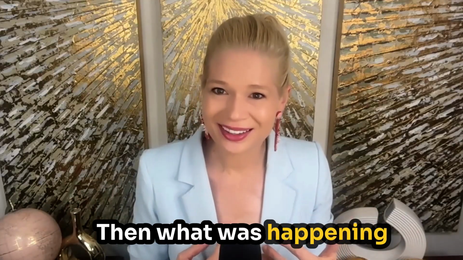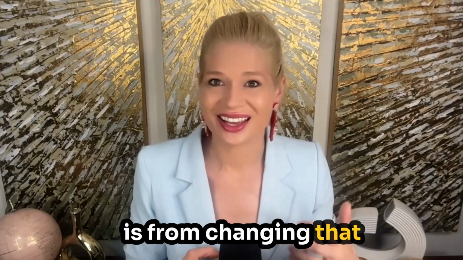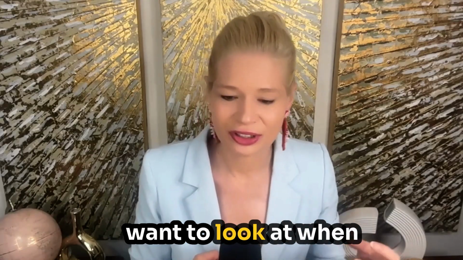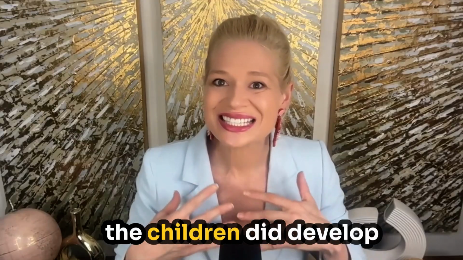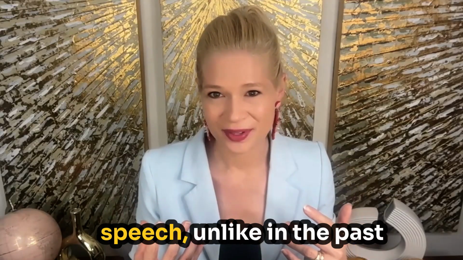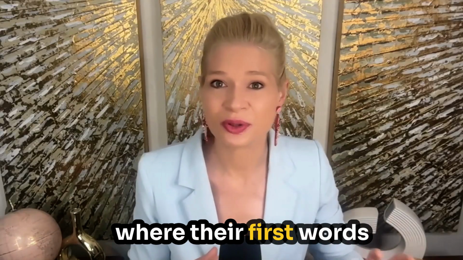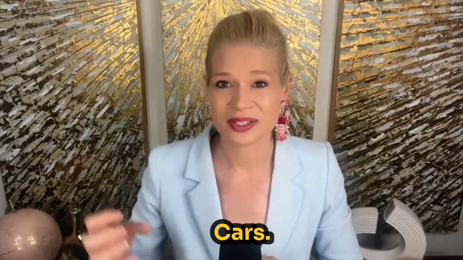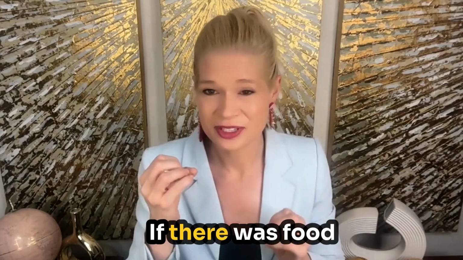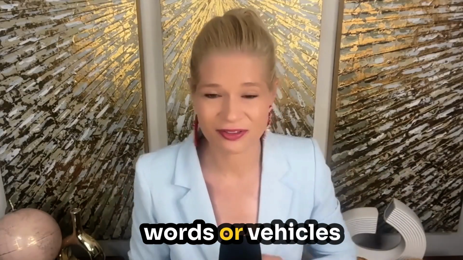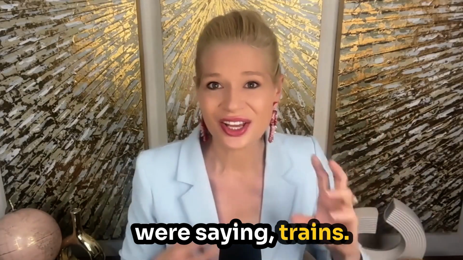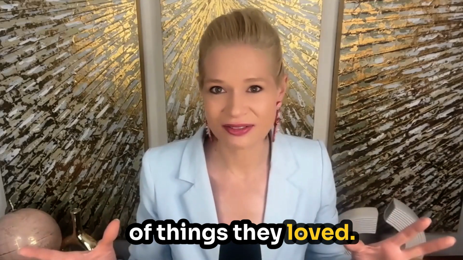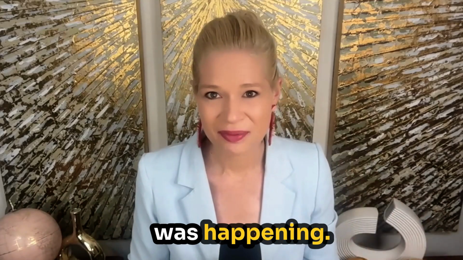Then what was happening is from changing that sentence strip from "I want" to "look at," when the children did develop speech, unlike in the past where their first words were things they loved the most, they were saying cars, they were saying cookies. If food was their thing, they were saying food words. If vehicles were the things, they were saying trains. They were saying words of things they loved. That's not what was happening.